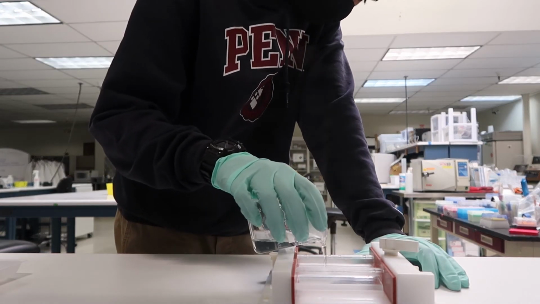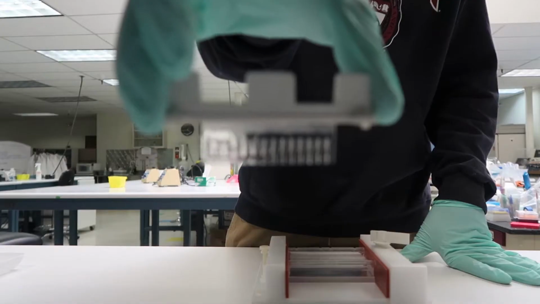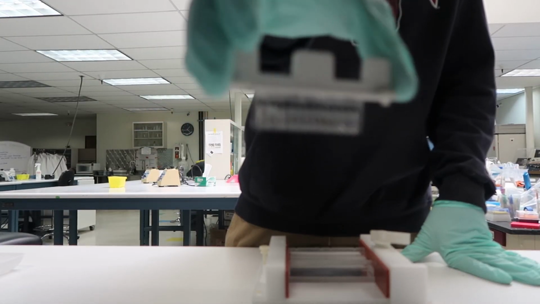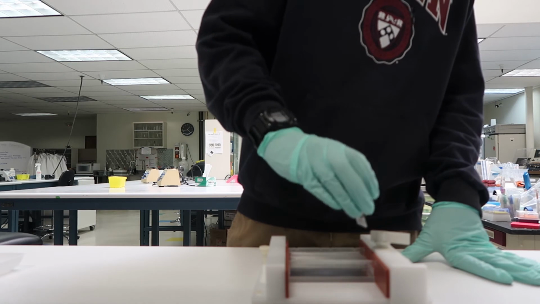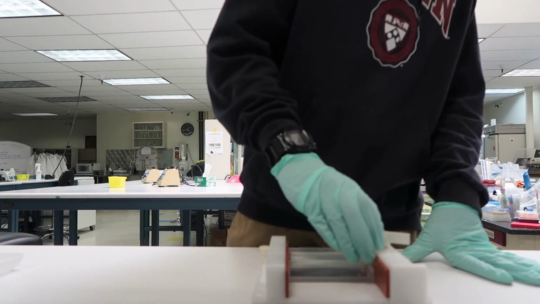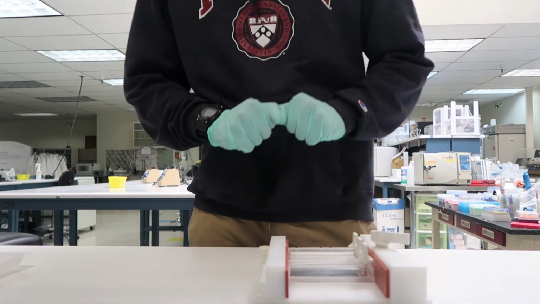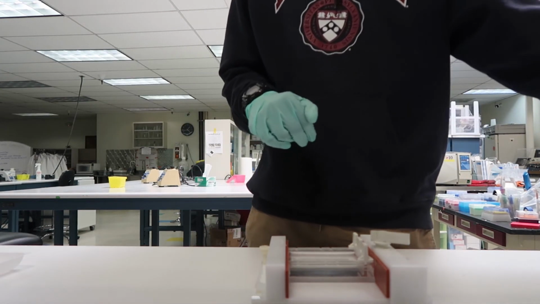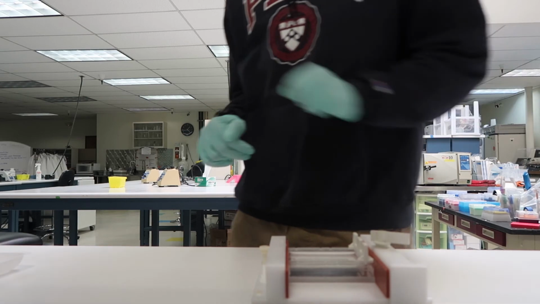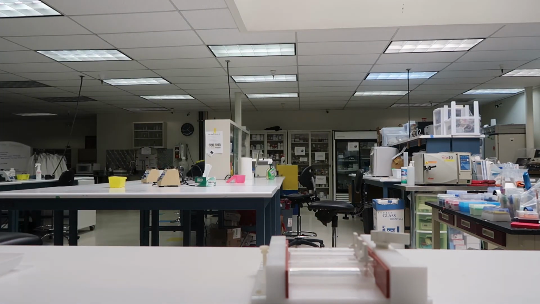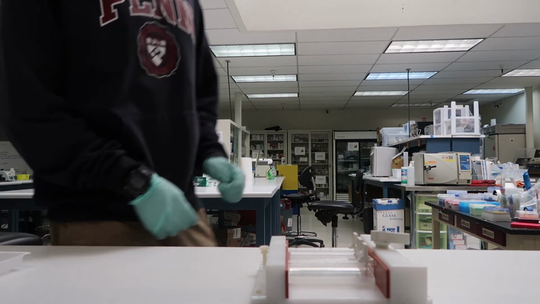And that's because we're going to add a comb to help us make sample wells. As you can see, the comb is connected at the top, but we want distinct sample wells, so make sure that you don't overfill this gel. Now, in about 45 minutes to an hour, we should have a finished gel, and hopefully you can recreate this process when you do your own experiment, and we'll see this gel in our next video.